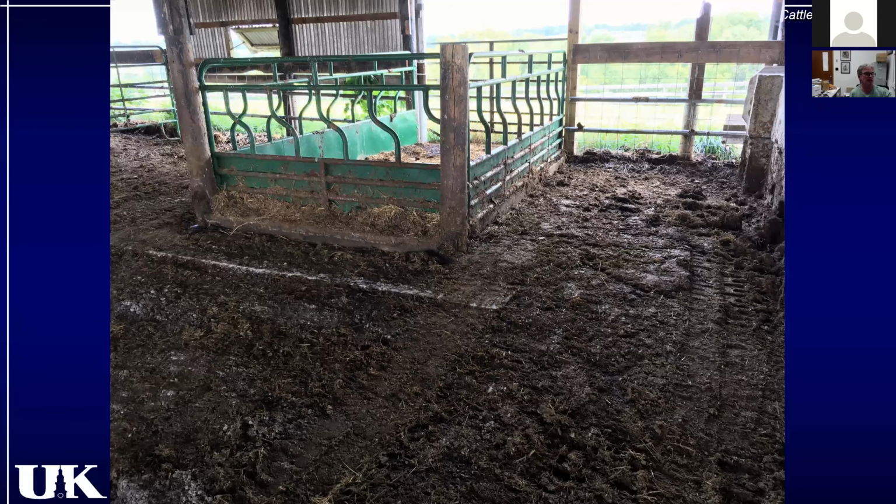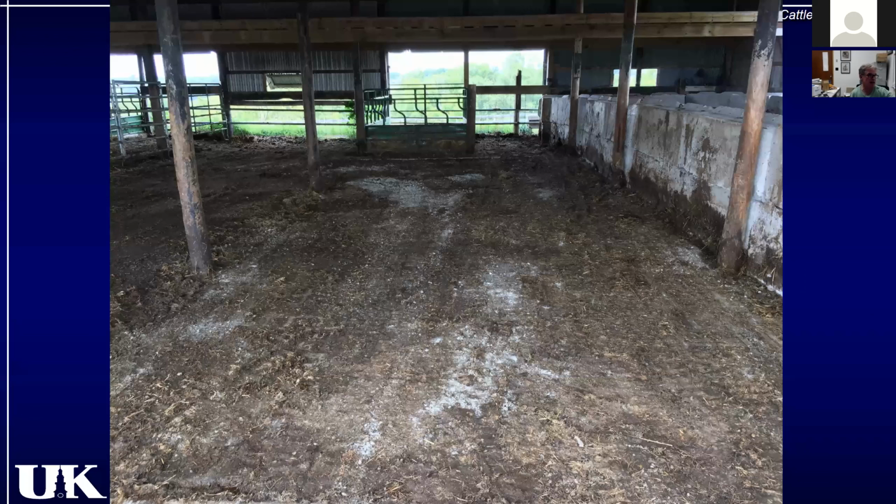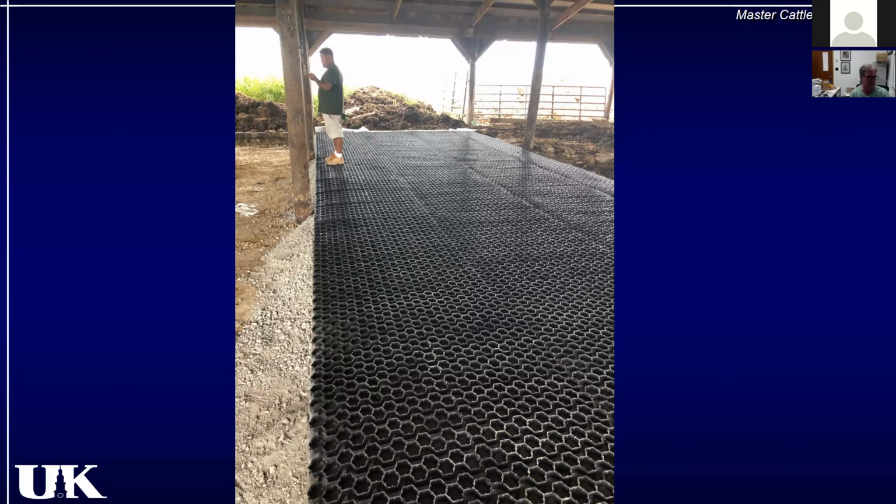Another thing that I did was I renovated the floors by using different methods and systems of heavy traffic pad. This is one of those plastic grid systems that looks like this. Basically you backfill it with rock, and then a scraper blade can just go across this without hitting anything. There's no digging into the floor. You're not hauling away your rock because you can't reach it, okay?